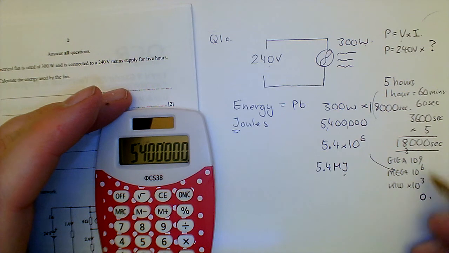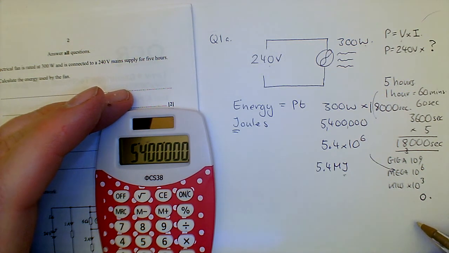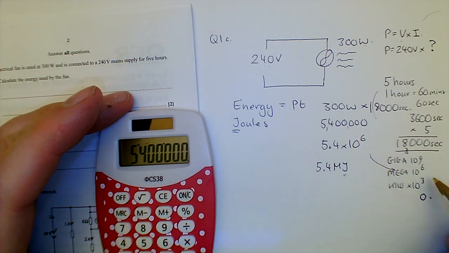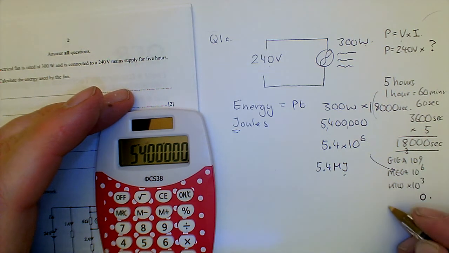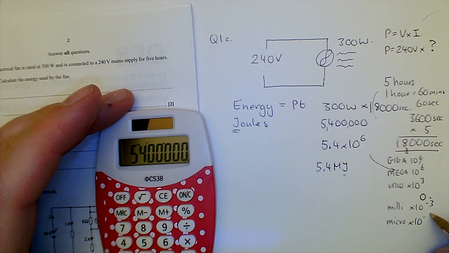And these are going to be really useful to keep track of, because we're going to go in the other direction as well. We'll be talking about things like milli, micro, and nano, which is 10 to the minus 3, 10 to the minus 6, and 10 to the minus 9. Think millimeters. We talk about microfarads in electricity quite a lot. And then we have nano, 10 to the minus 9.